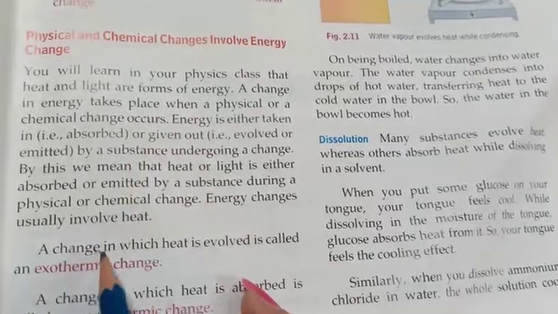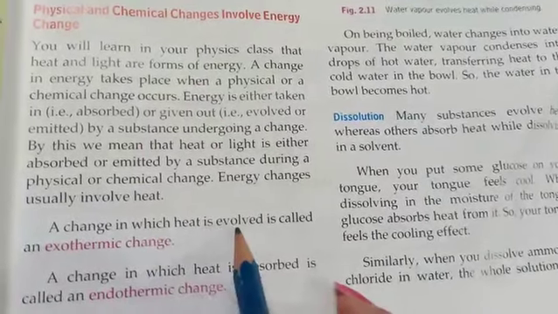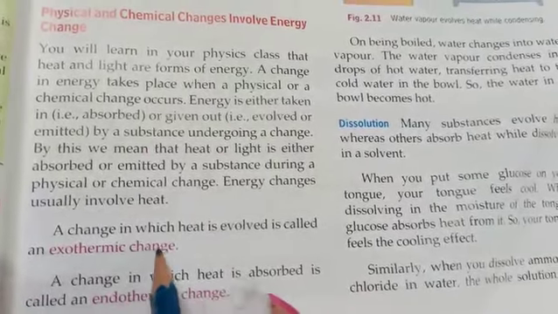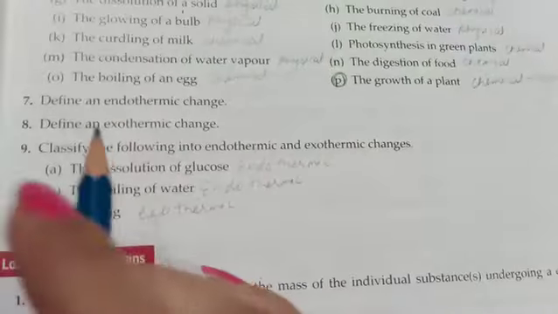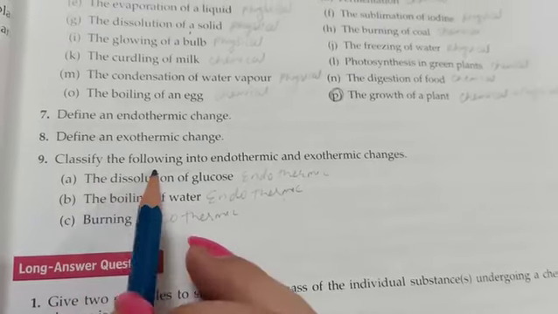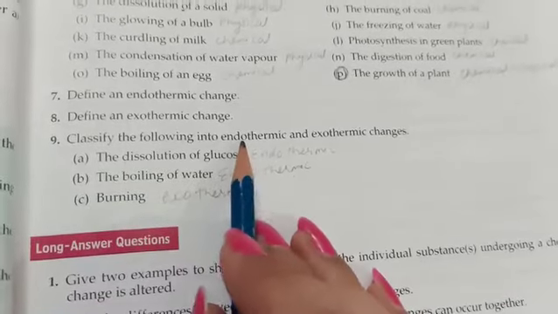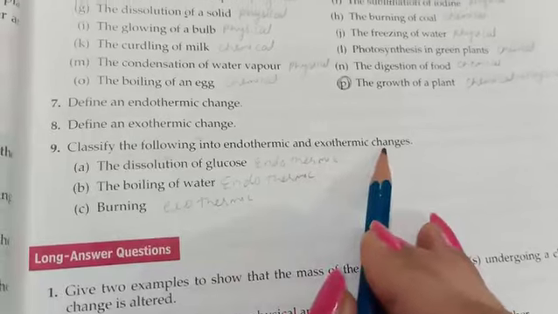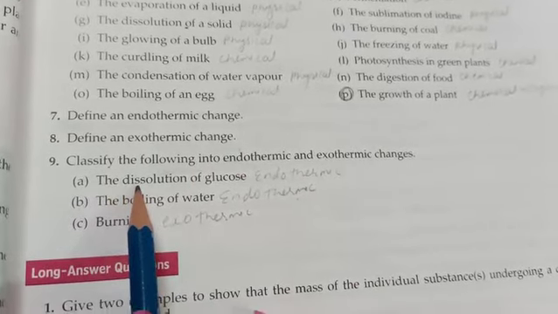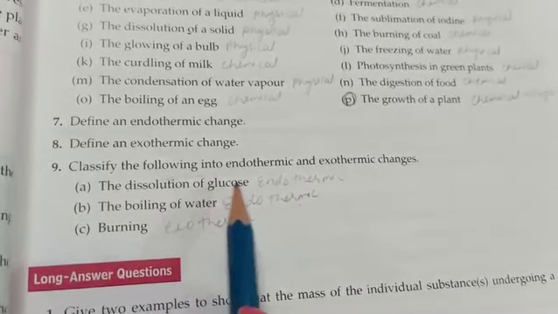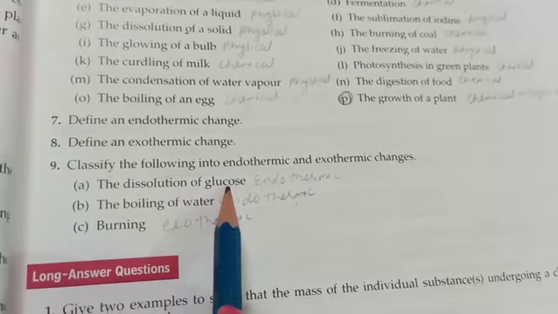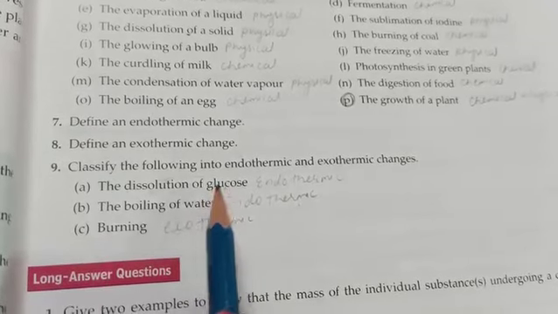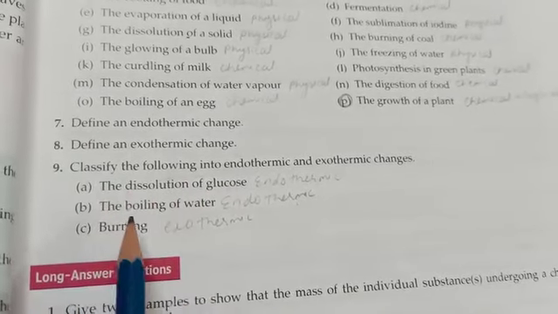For this you can write a change in which heat is evolved is called an exothermic change. Question number 8. Question number 9 is classify the following into endothermic and exothermic changes. First, the dissolution of glucose. It is endothermic change because glucose absorbs heat from solution while dissolving.